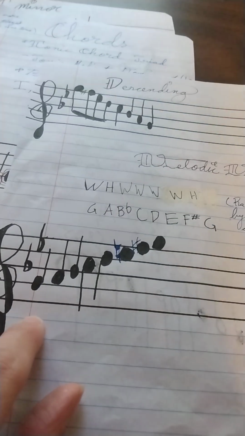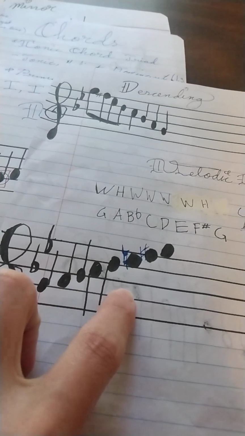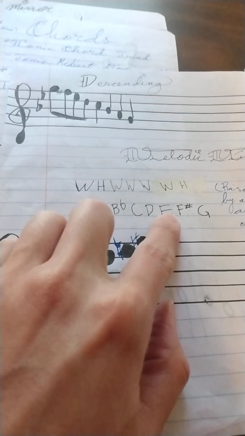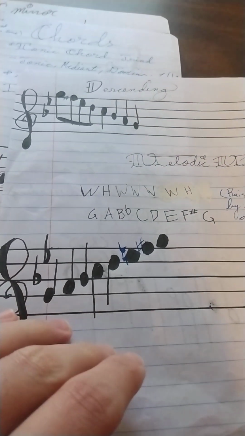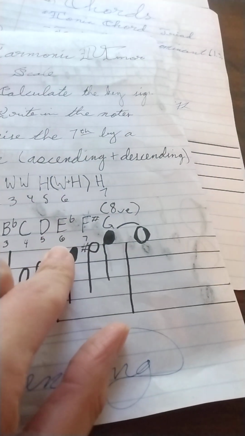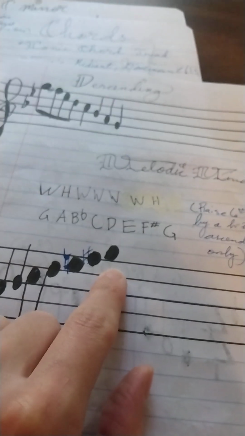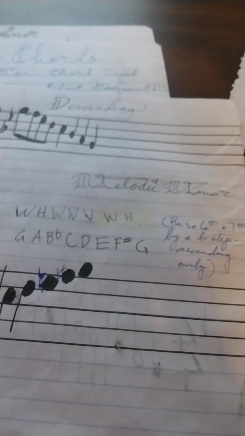We have G, A, B flat, C, D, E natural, F sharp, G. And that's it.